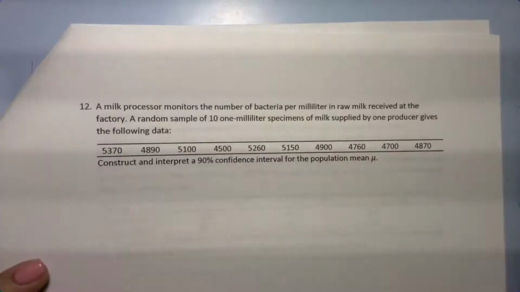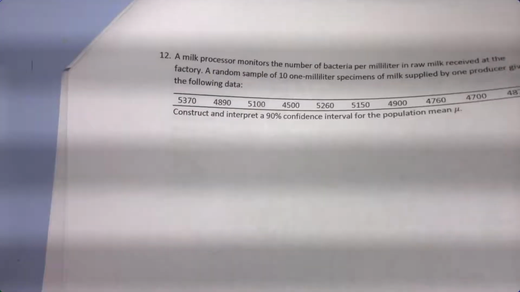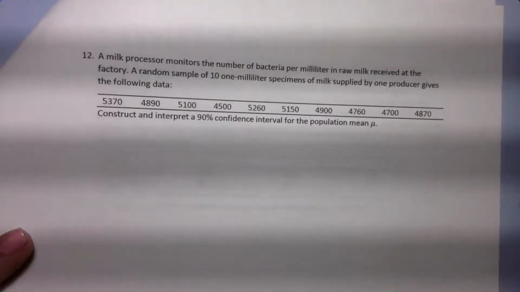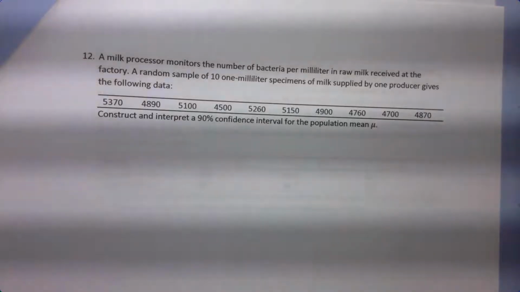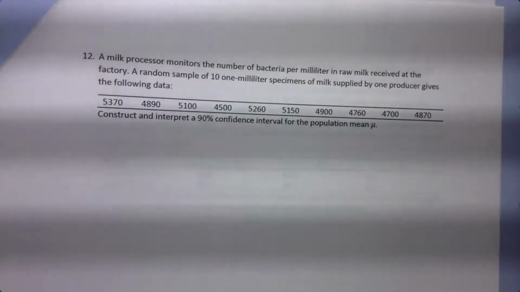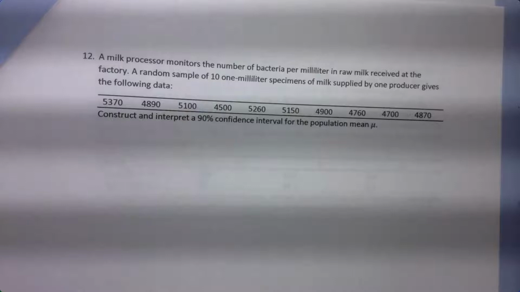So my last question says, no, not my last question. I have two more. My next question says, a milk processor monitors the number of bacteria per milliliter in raw milk received at the factory. A random sample of 10 1-milliliter specimens of milk supplied by one producer gives the following data. It wants me to construct and interpret a 90% confidence interval for the population mean mu.